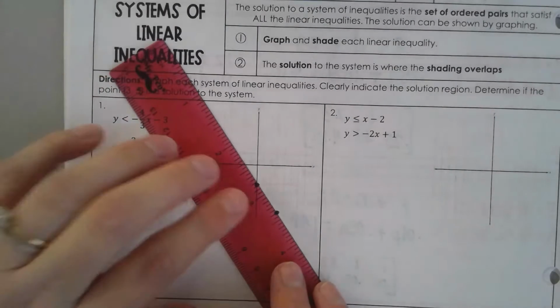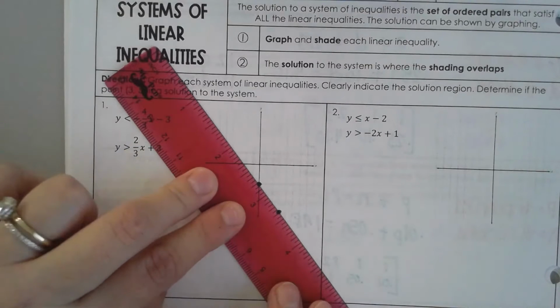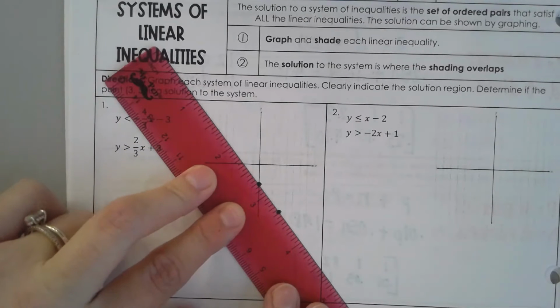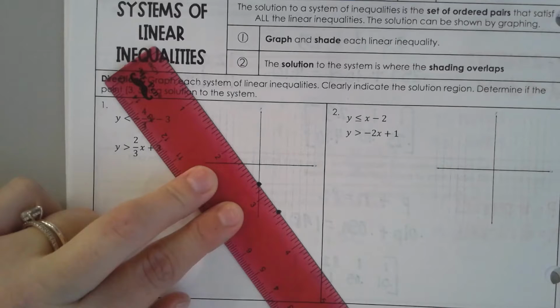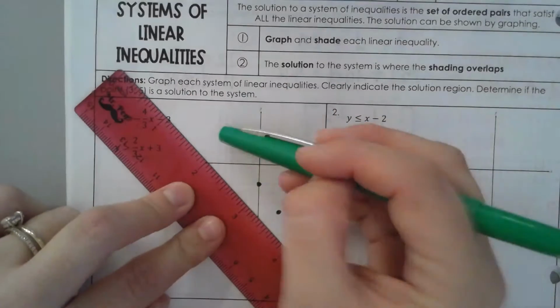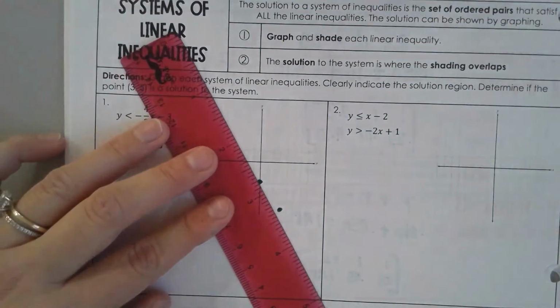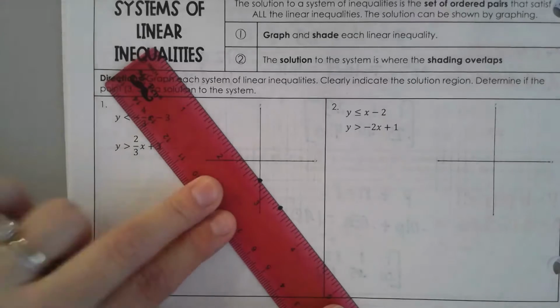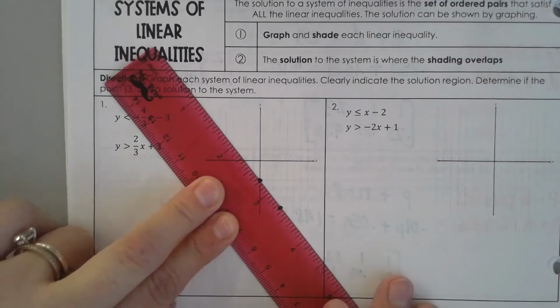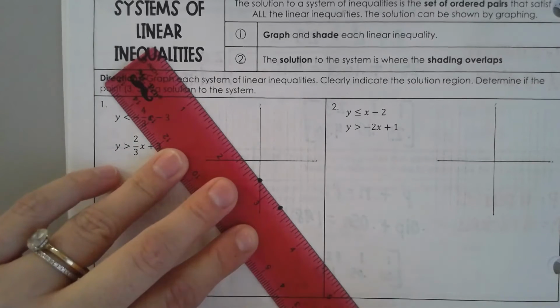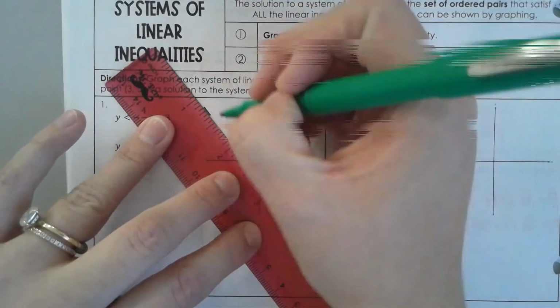Now before you start drawing a line, I would recommend using a pencil because you're going to be so used to drawing a solid line and it's supposed to be dashed, and if you have an eraser you can go in and erase and make it dashed. So is this line going to be dashed or solid? Yeah. Dashed, because it does not have the equal to part.